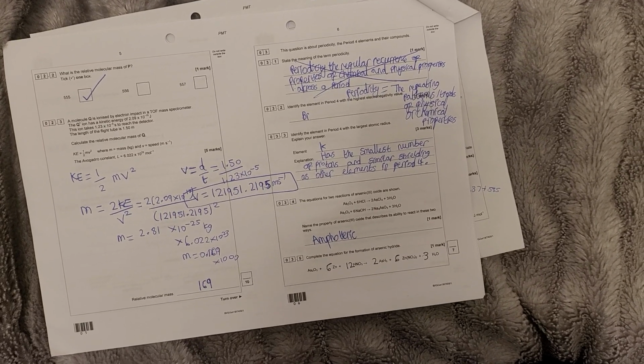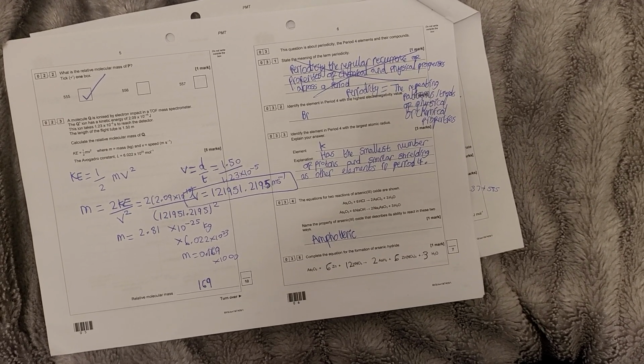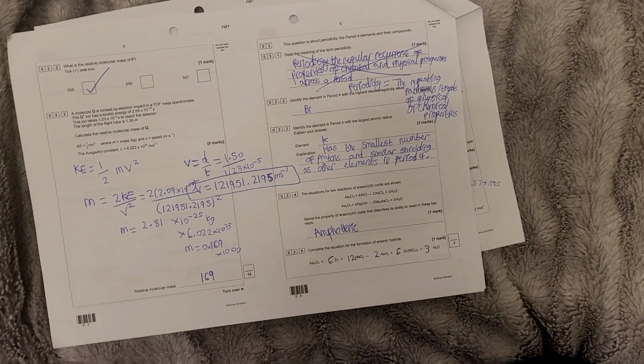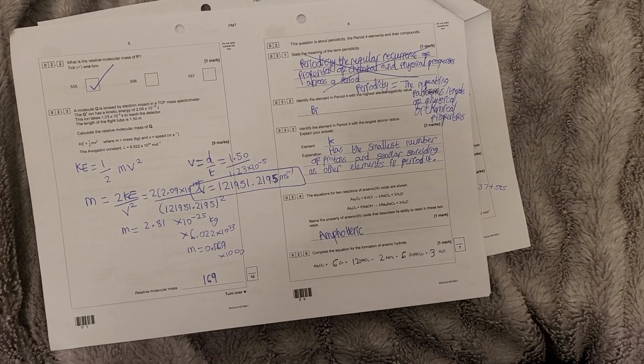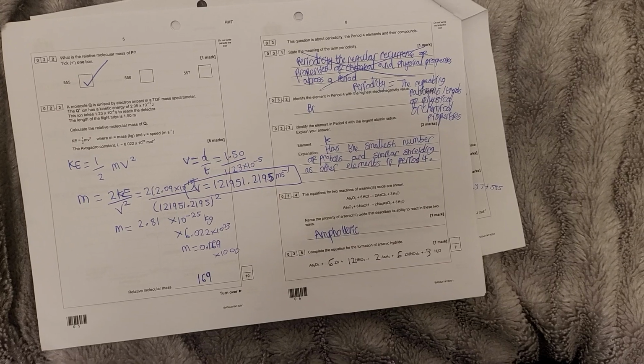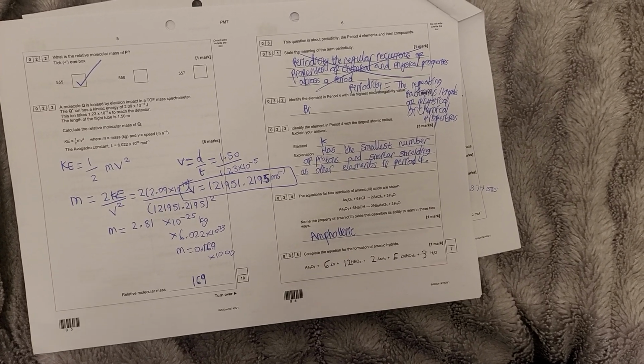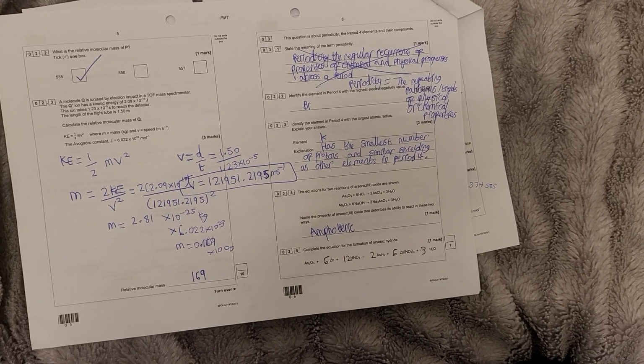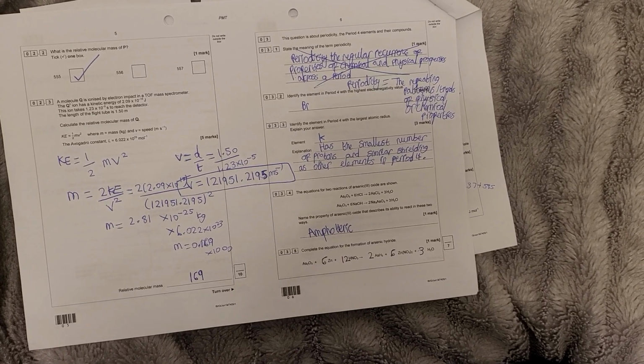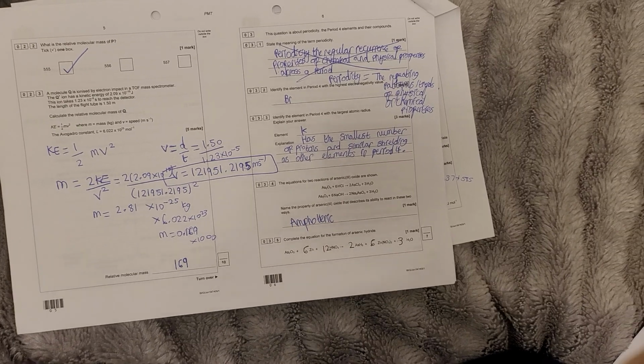State the meaning of the term periodicity. The repeating patterns or trends of physical or chemical properties. Identify the element in period 4 with the highest electronegativity value. Br. Identify the element in period 4 with the largest atomic radius. K has the smallest number of protons and similar shielding as other elements in period 4.